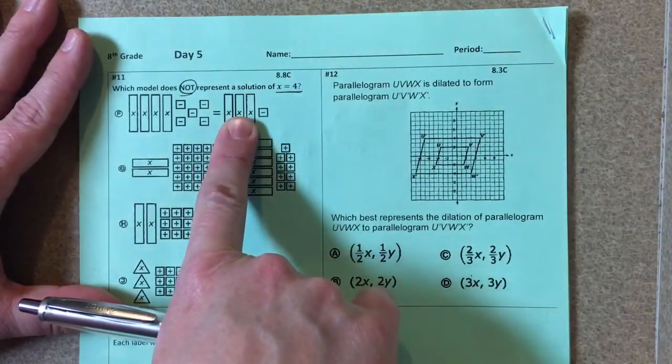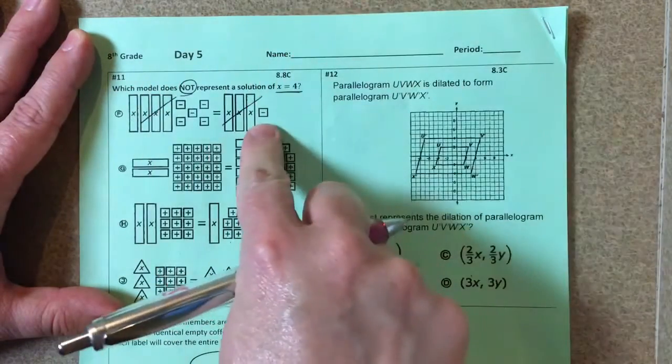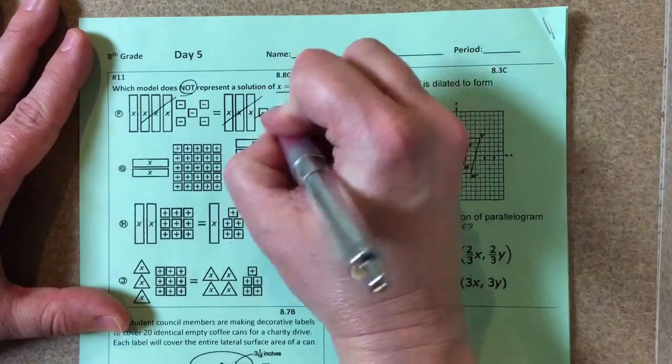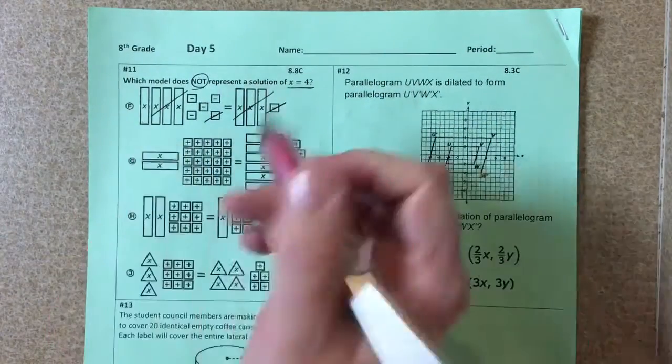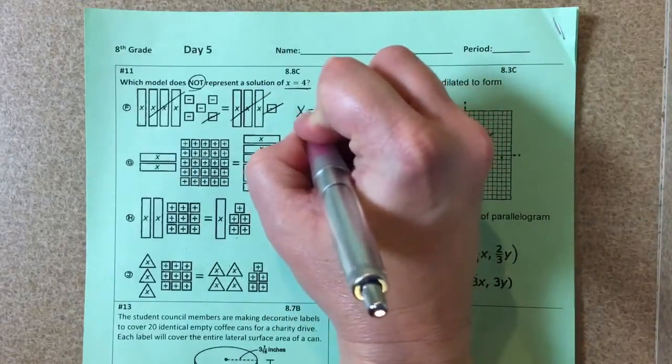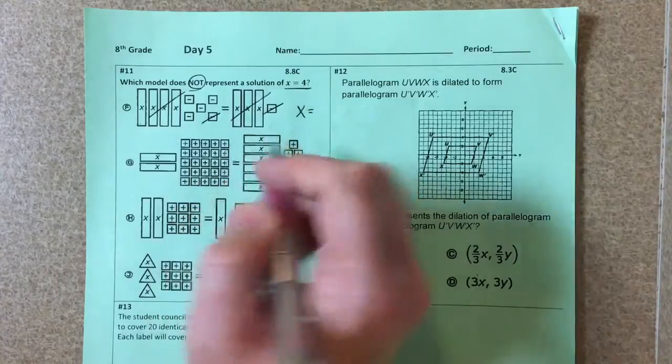So since I have 3 x's here, I can get rid of 3 x's here. And I have 1 negative here, so I can get rid of 1 negative here. So now I have 1 x, and I have these 4 negatives, but I have nothing over here.